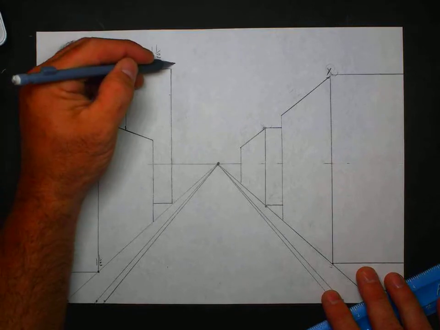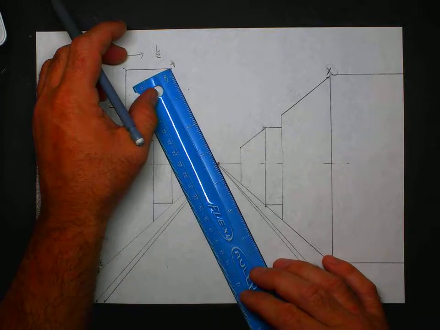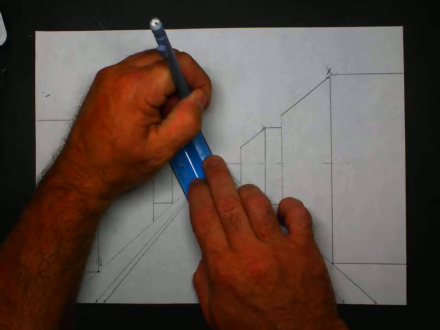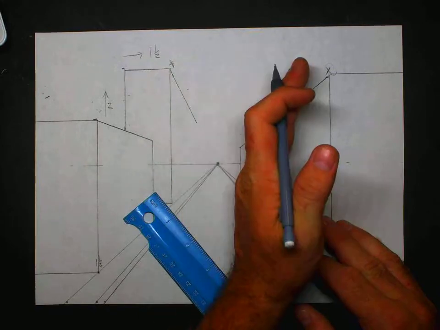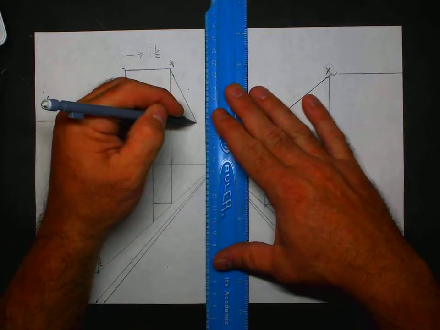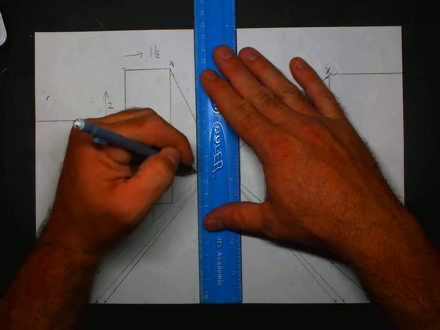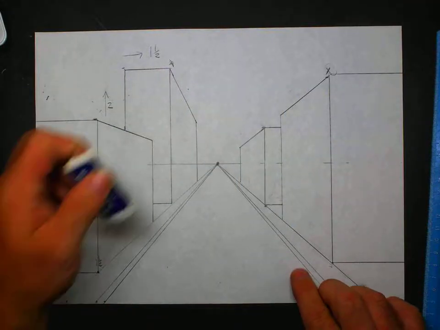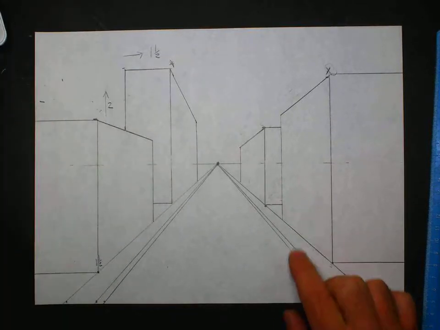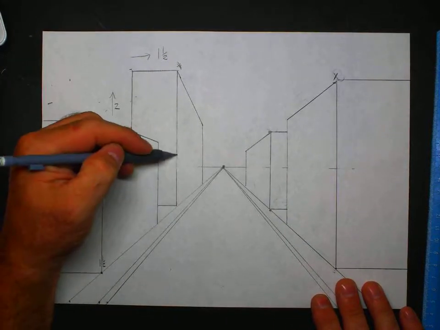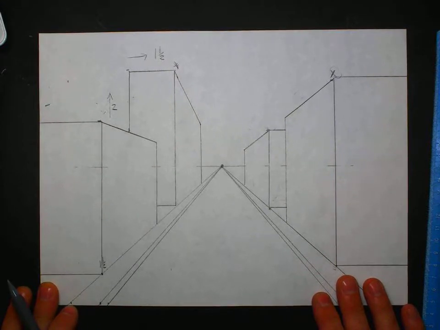Okay, so that's going to give us this corner again. And up to your vanishing point, 2 inches. I wouldn't go farther than 2, or it's going to make your building look like it's drawing across the street, or it's going across the street. So down to your sidewalk. So this is City Street.